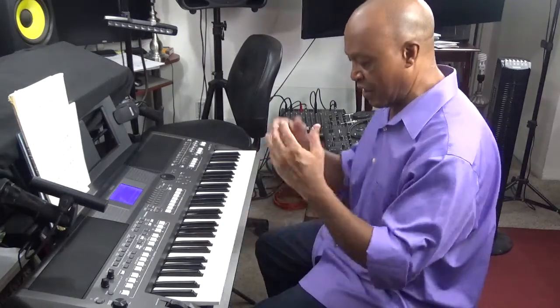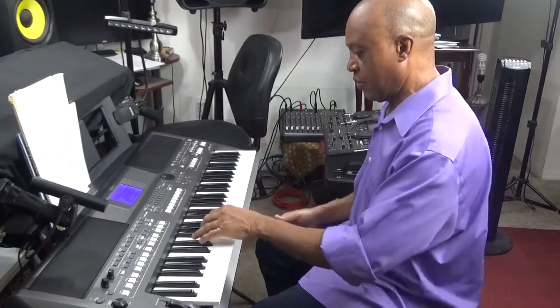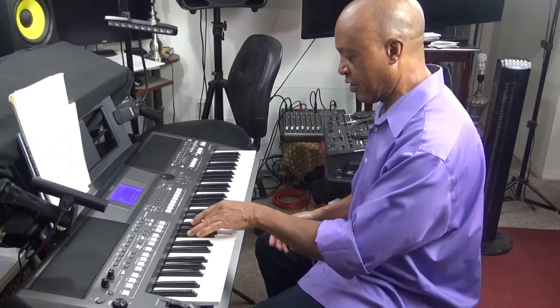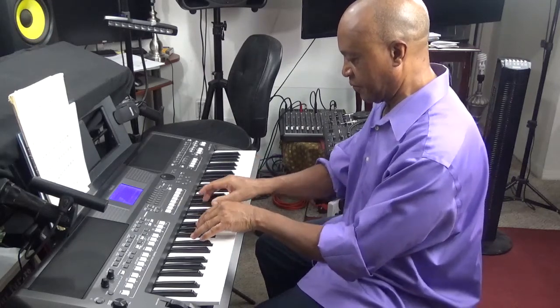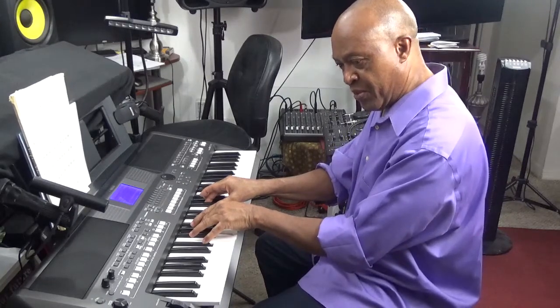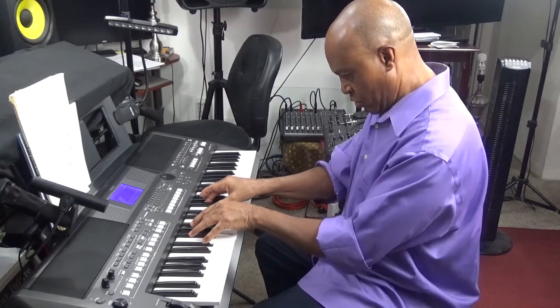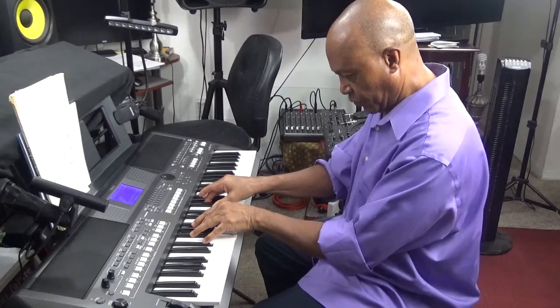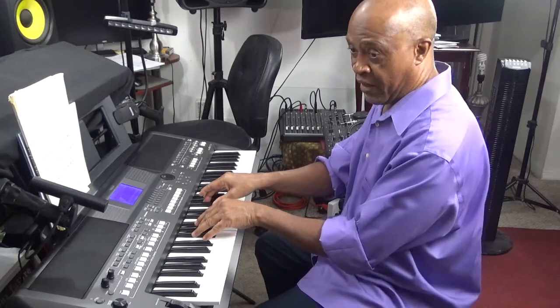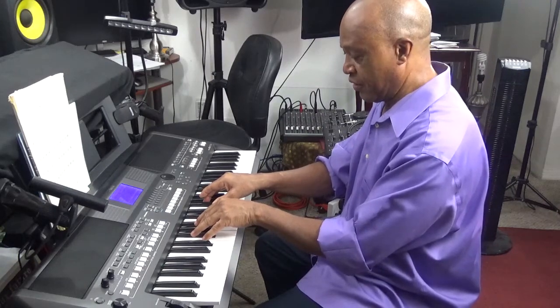Now let's move to D sharp, which is also E flat. Same thing. Note number 1 is D sharp. So it's going to be 1, 3, 5. Same thing. This is D sharp major triad, or E flat major triad.